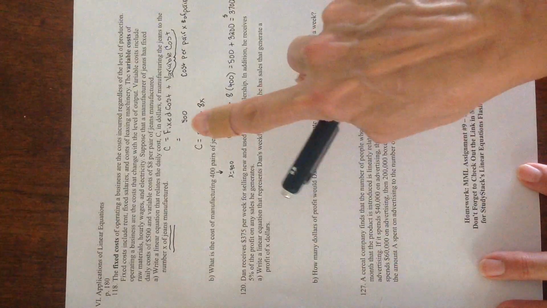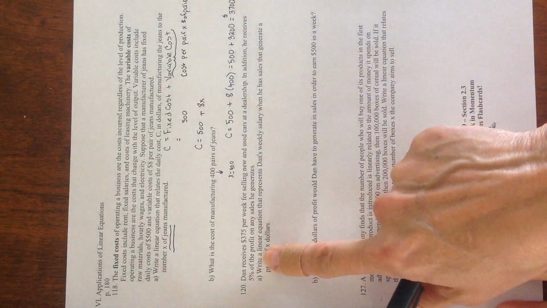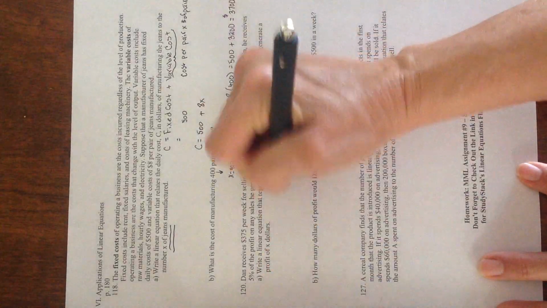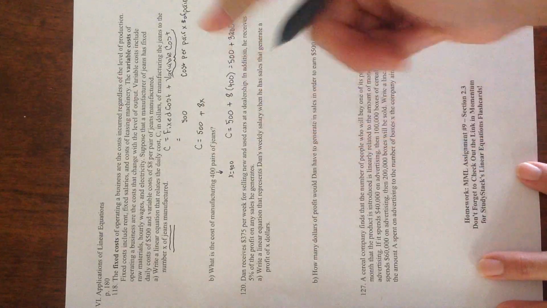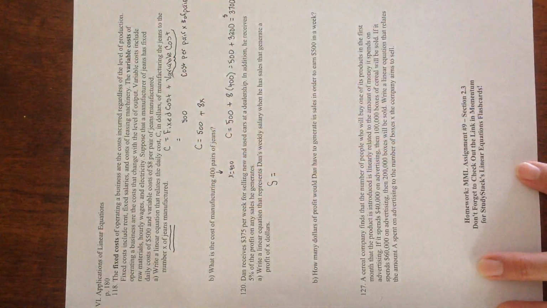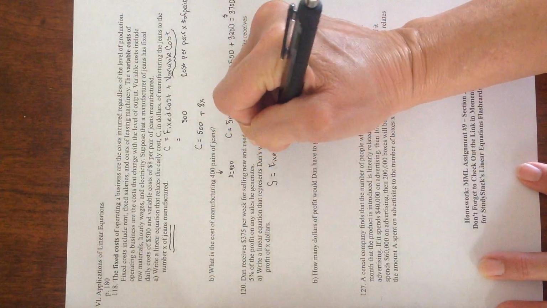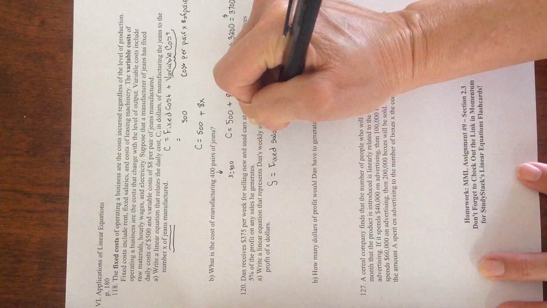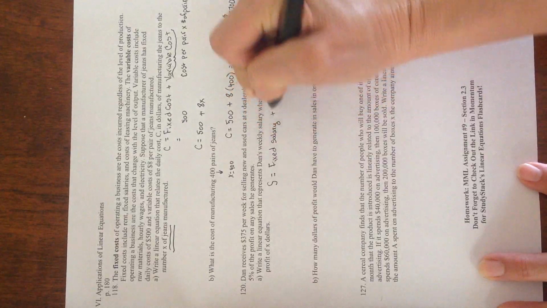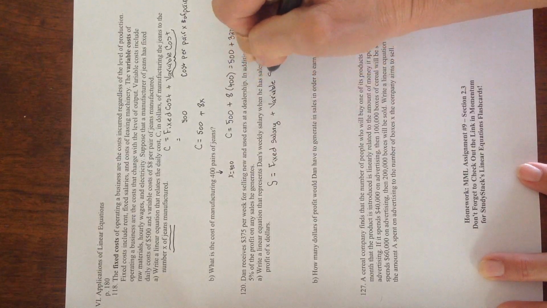So instead of fixed cost and variable cost, we can let Dan's weekly pay be P, or his salary be S, that doesn't matter. His salary has a fixed salary component plus a variable salary component.